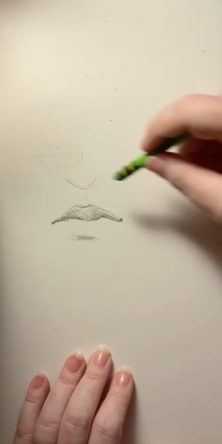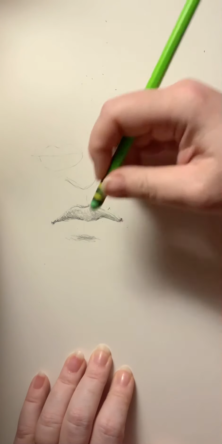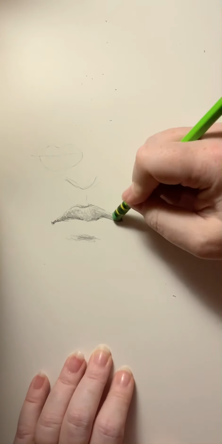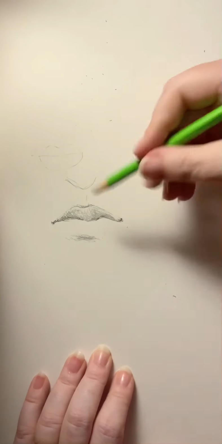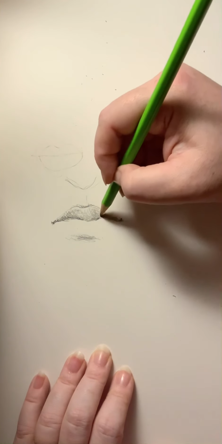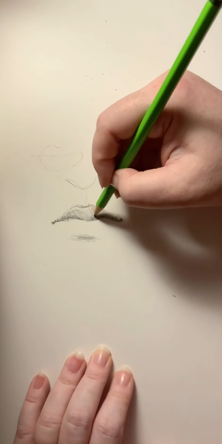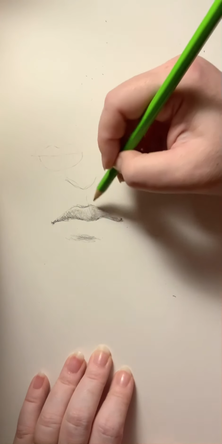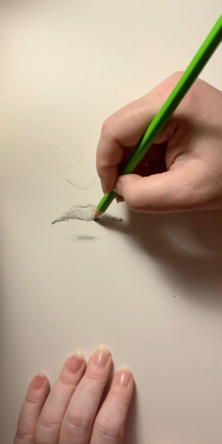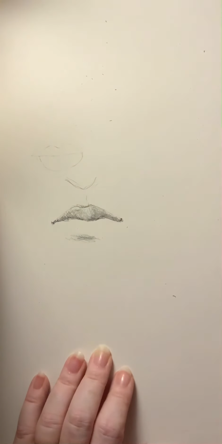And I don't like that outline, so I'm just going to erase it. Just sort of reinforcing my dark areas. I'm not quite ready to move on to my darker pencil. I just wanted to get this kind of started in with the values. And it's already starting to look like a mouth.